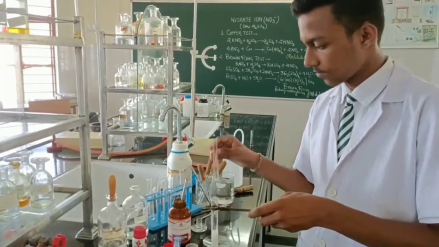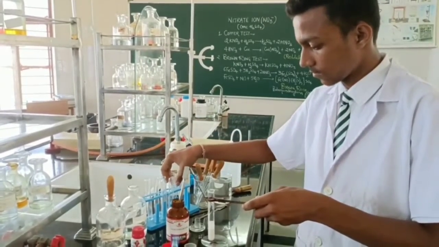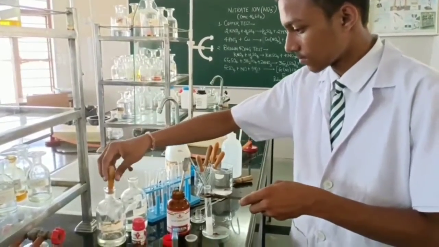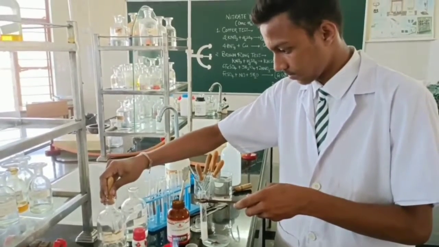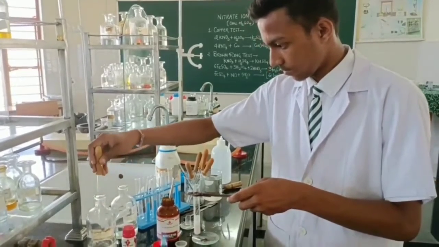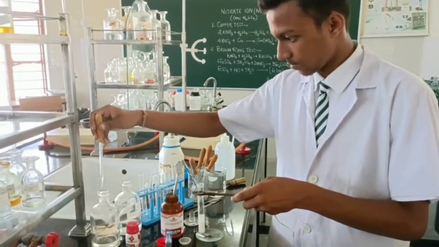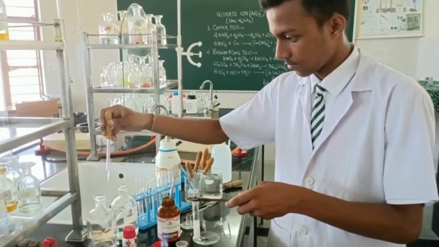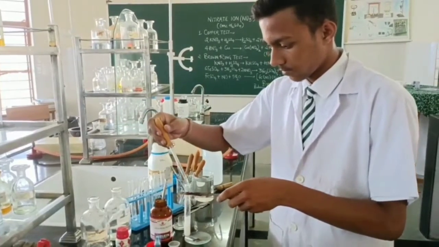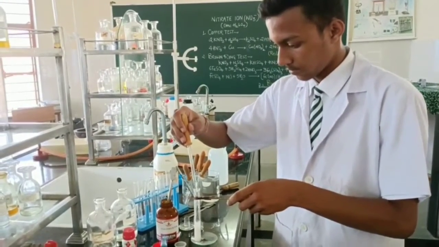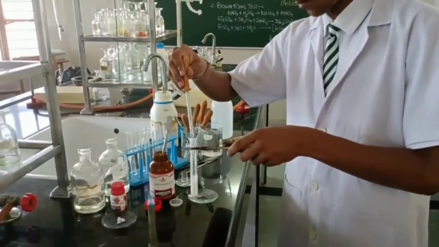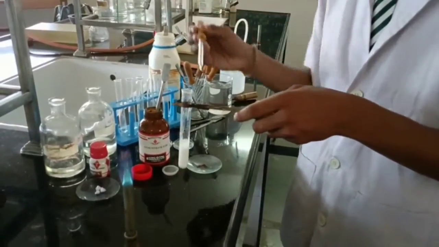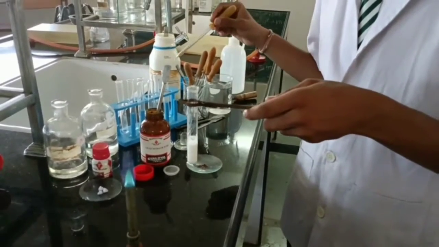Now you take concentrated sulfuric acid in a dropper, and with the help of the dropper add the sulfuric acid along the sides of the test tube very slowly, and tilt your test tube. Along the sides of the test tube you add the concentrated sulfuric acid. Tilt the test tube a little bit. Yes, slowly you add the concentrated sulfuric acid. A good quality of sulfuric acid.